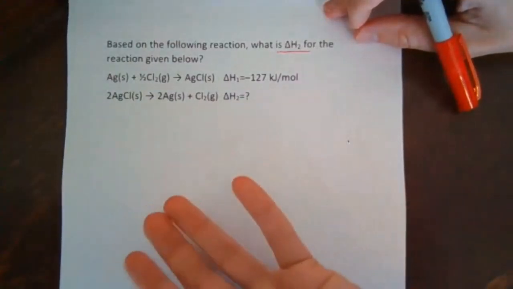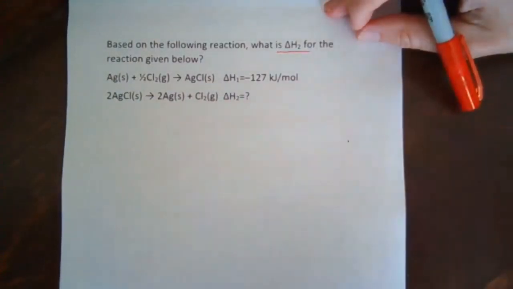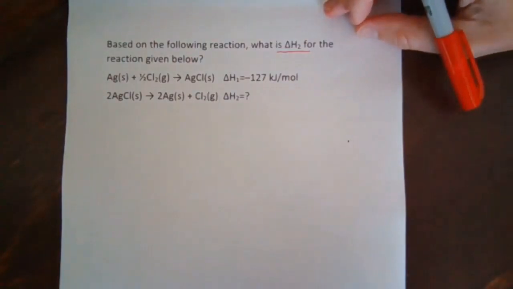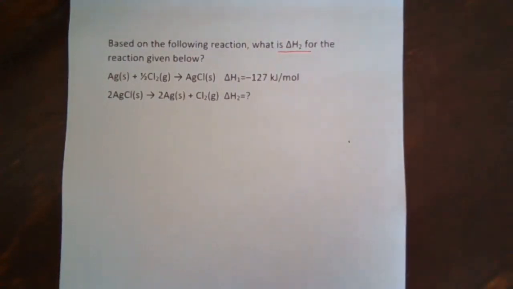And we can certainly see that they're related. The fact that it's all silver and chlorine in both of them implies that definitely Hess's law is going to be the way to go. And so what we want to do is look at how are they different. We know there's a lot of things that are similar. Well, how are those similar looking things different?